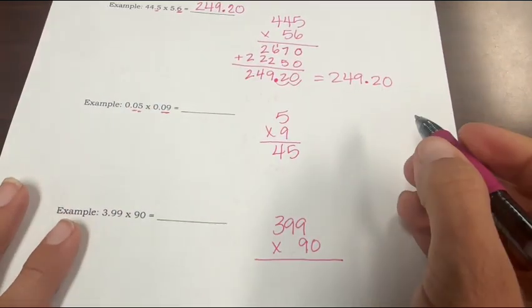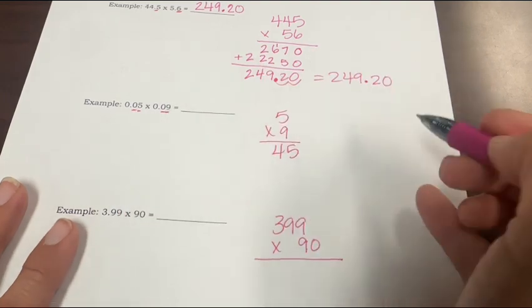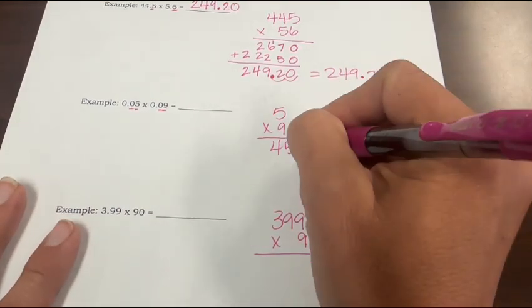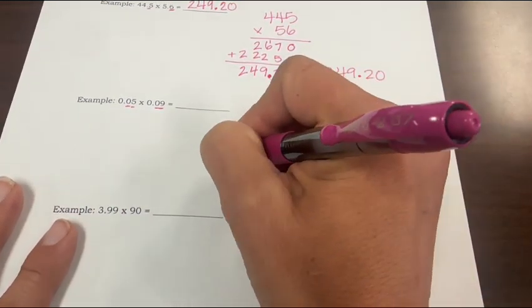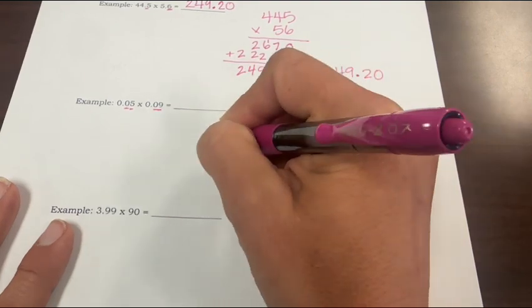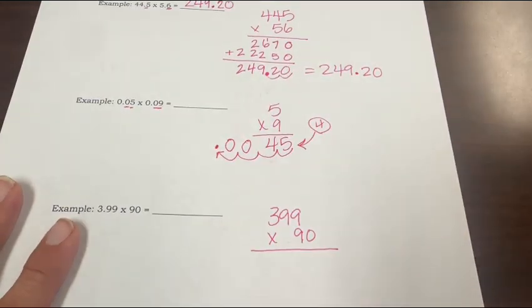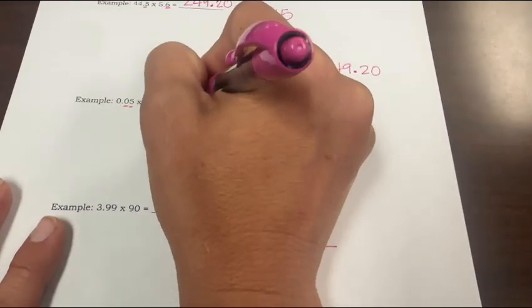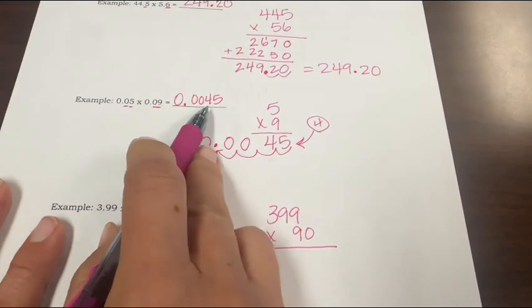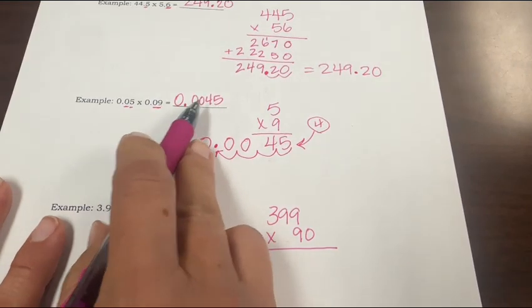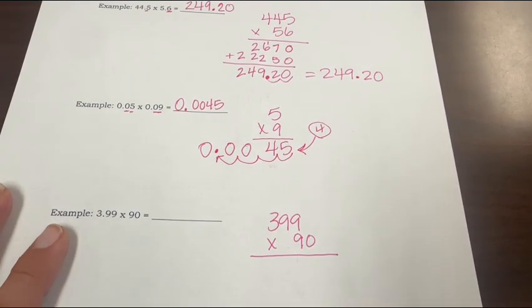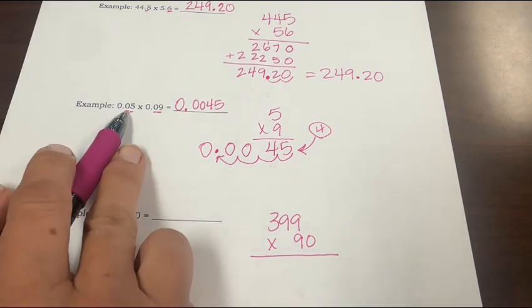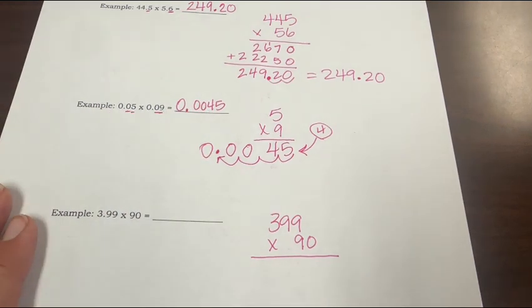All right, go ahead and pause the video and do the next 2, and then unpause it to check yourself. So we've got 4 places after the decimal: 1, 2, 3, 4. And we'll put zeros in those empty spots, and then a placeholder here. So that's going to be 45 ten thousandths. So that got pretty small. We took a little bitty piece of a little bitty piece, so it got smaller.